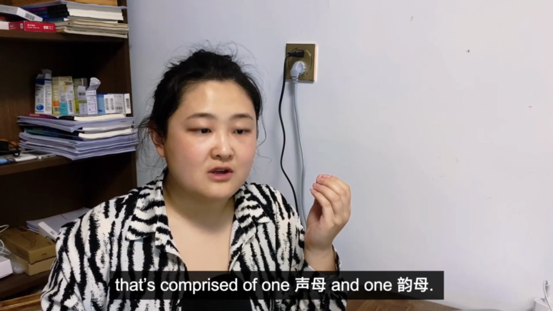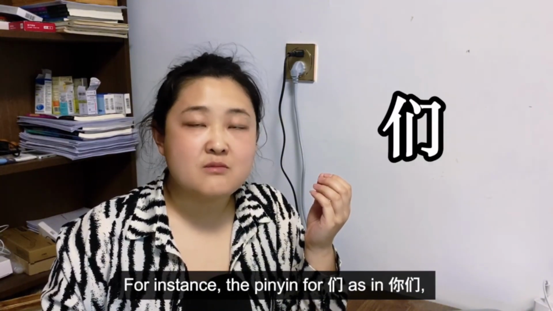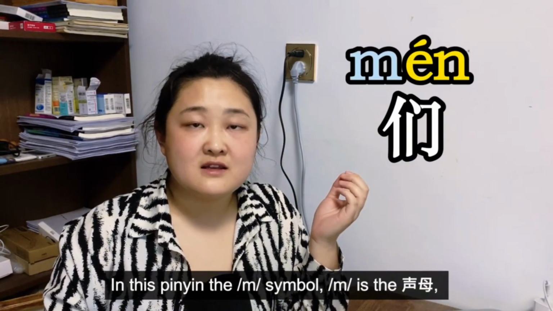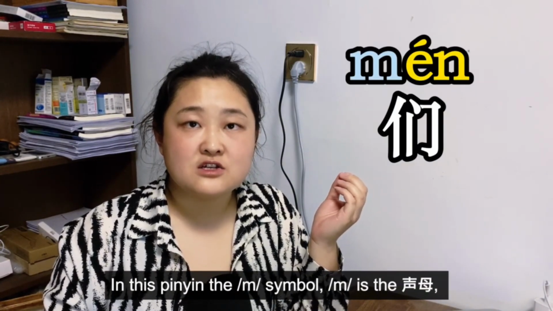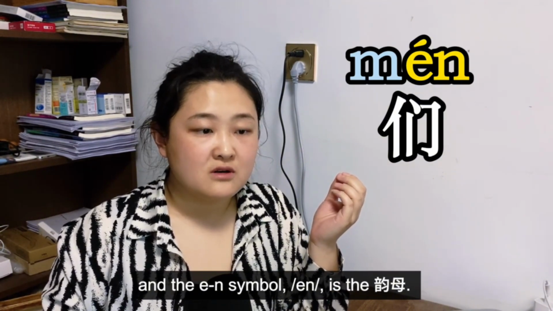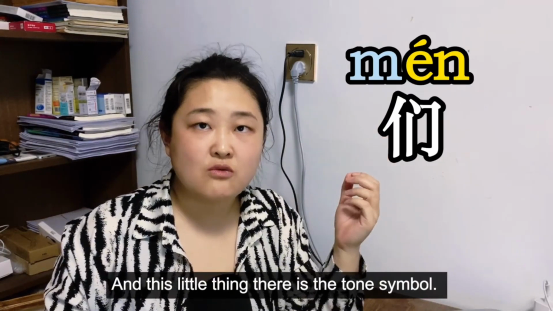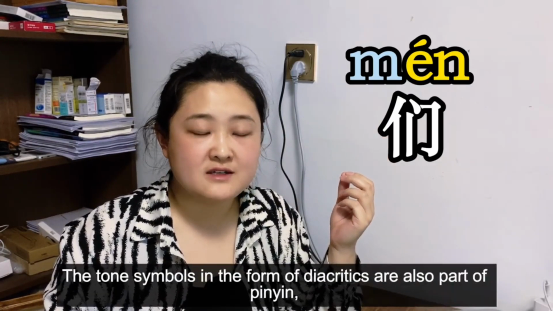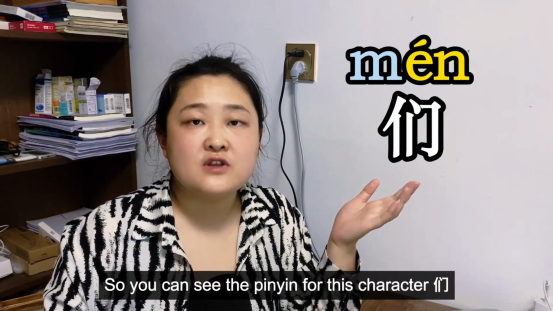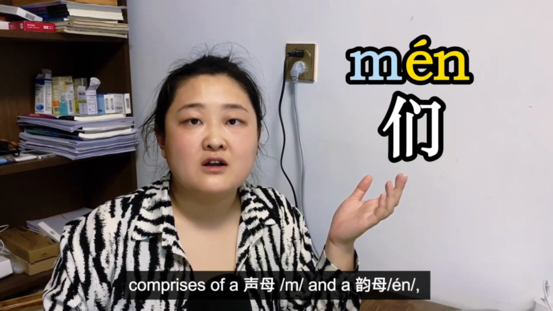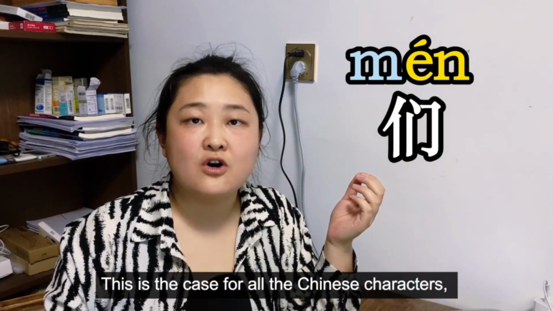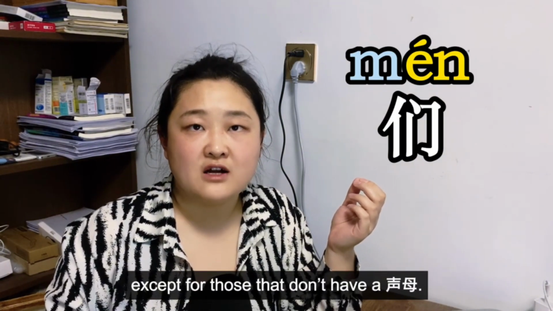shengmu and one yunmu. For instance, the pinyin for men, as in 你们, which means you guys, men, the pinyin is like this. In this pinyin, the M symbol, m, is the 声母 and the en symbol, n, is the 韵母, and this little thing there is the tone symbol. The tone symbols in the form of diacritics are also part of pinyin, and they are always put on the 韵母. So you can see the pinyin for this character 门 comprises a 声母 m and a 韵母 n, m, men. This is the case for all the Chinese characters, except for those that don't have a 声母.